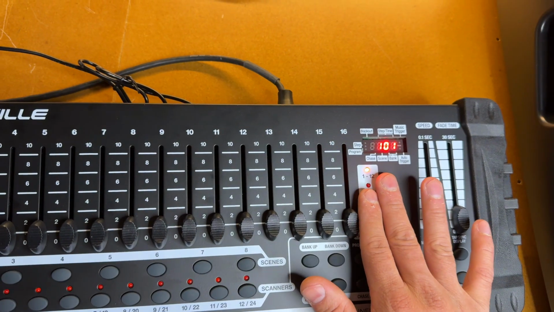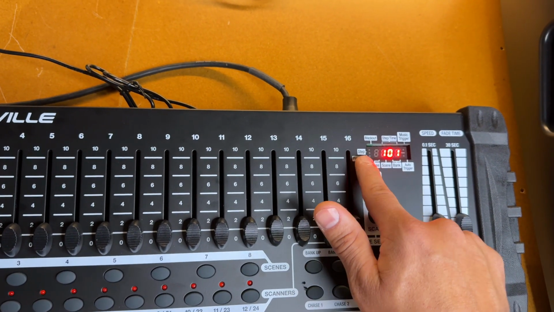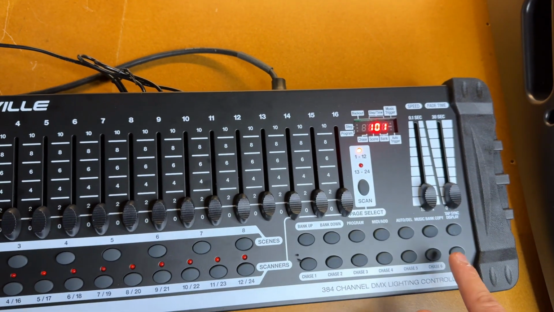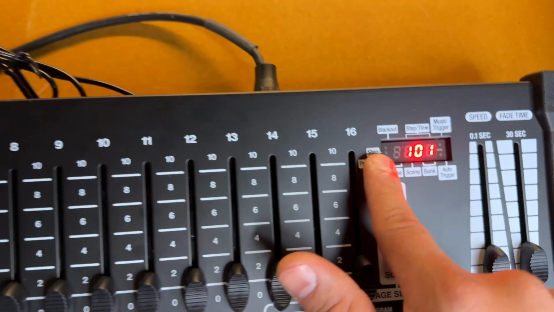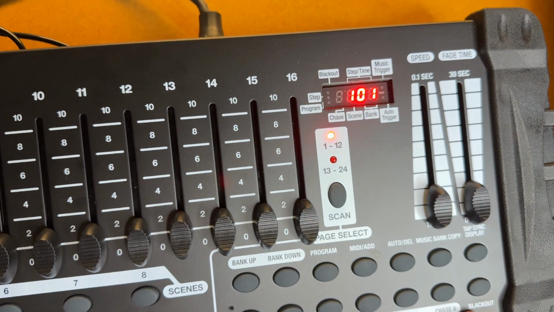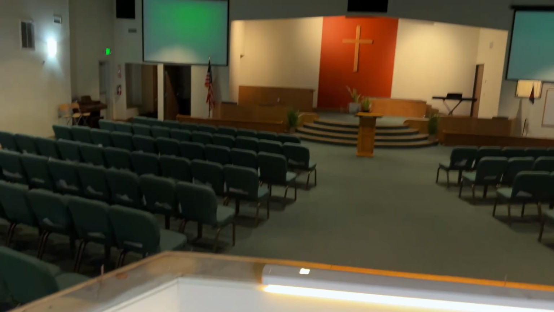We're not using the scan button. We are not paying attention to these numbers. The only thing that we will indicate is this blinking light here, because the board is blacked out, hence the reason it says blackout there. And then if I press blackout, it stops blinking because all the house lights are back on.